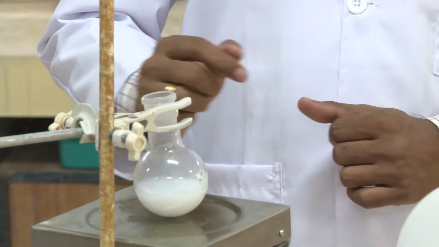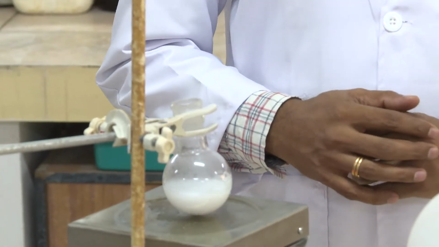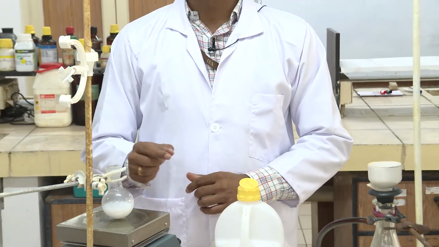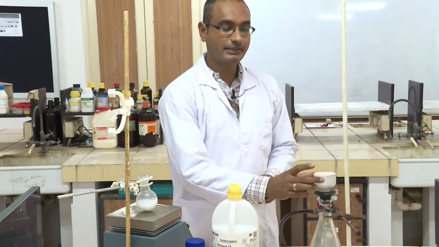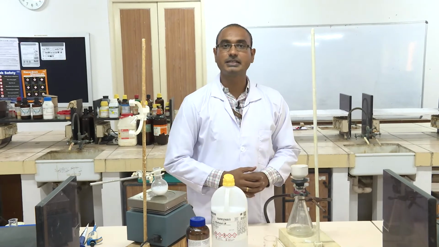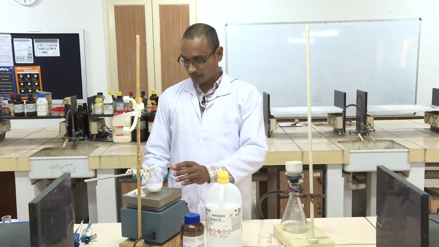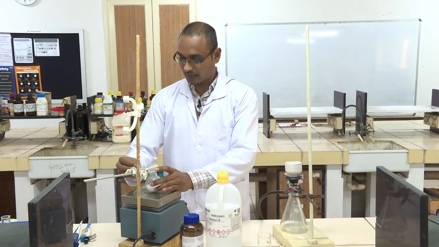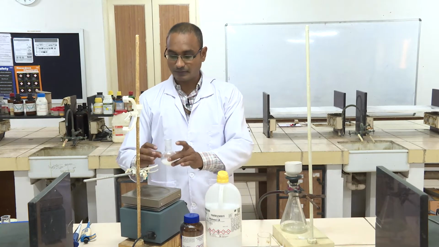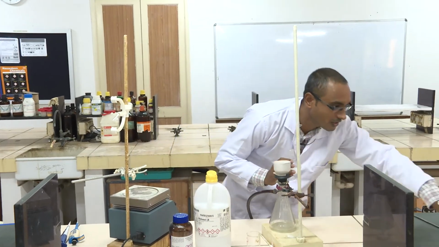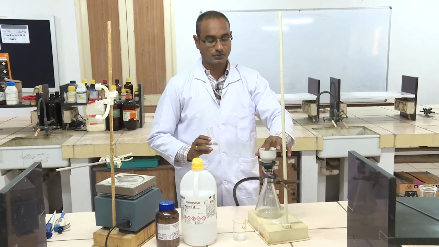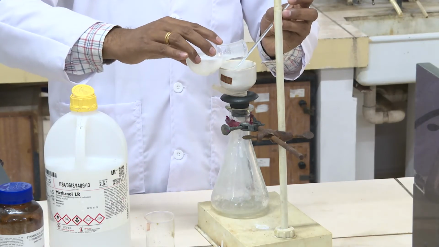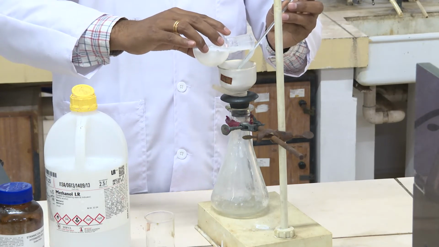Okay, now this is the colloidal solution. You can also call it a sol. Now I am going to do filtration using this Buchner funnel, which is fitted with Whatman filter paper. So now I am going to stop the reaction. Now I am going to transfer this colloidal solution. I am going to switch on the vacuum. For doing the filtration, now I am going to filter it through the Buchner funnel.